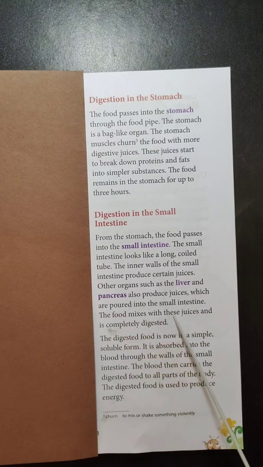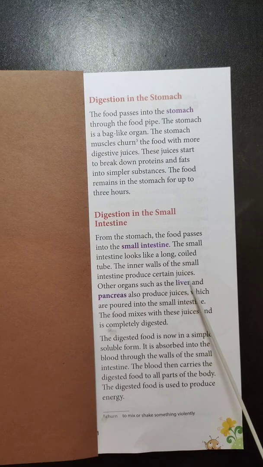The food mixes with these juices and is completely digested. Which juices? One is the juice of the small intestine, the other is bile juice from the liver, and pancreatic juice from the pancreas. With all these juices, the food will mix and it completely gets digested.